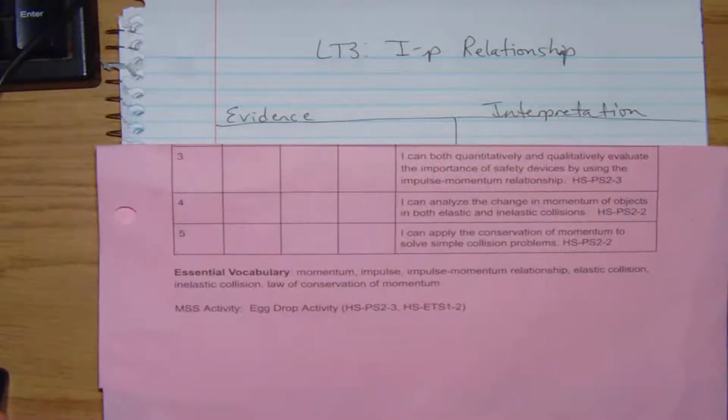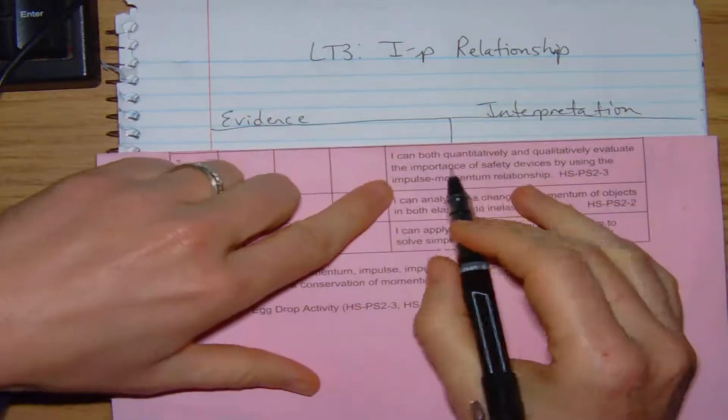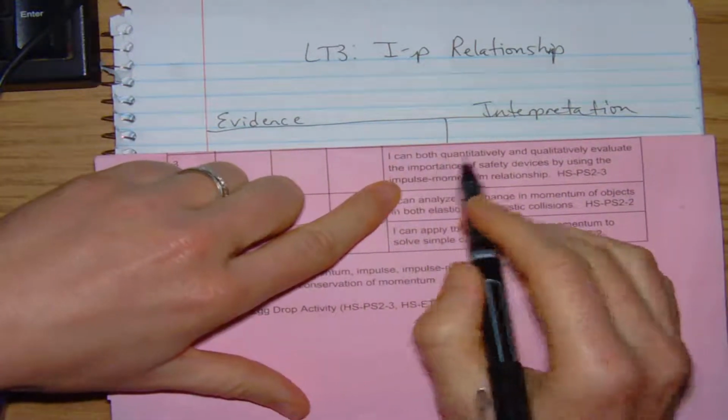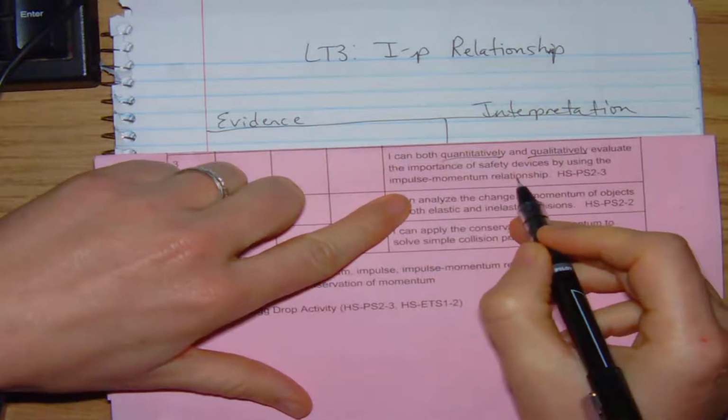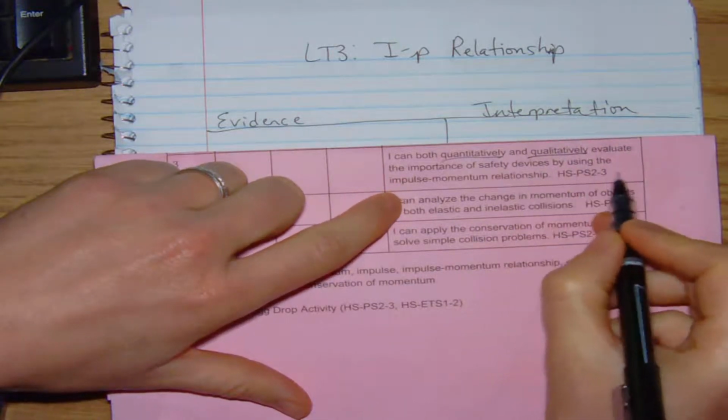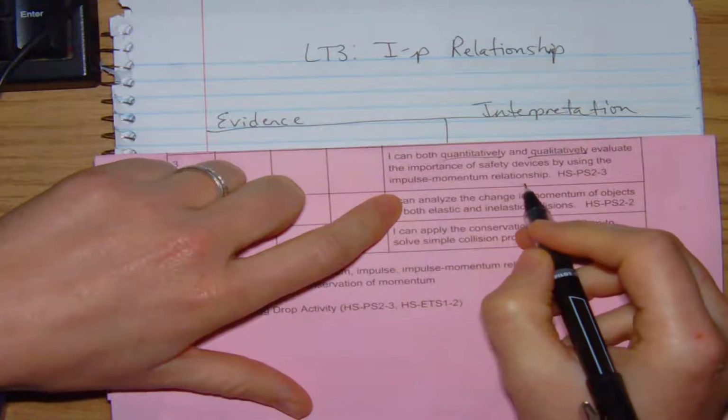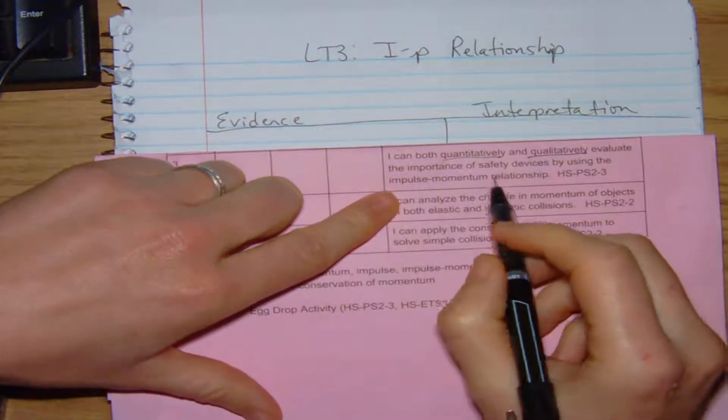These are the notes for LT3 in our impulse and collisions unit. The target says that I can both quantitatively and qualitatively evaluate the importance of safety devices by using the impulse-momentum relationship. Whole lot of big words there.